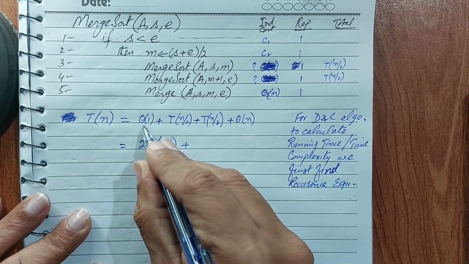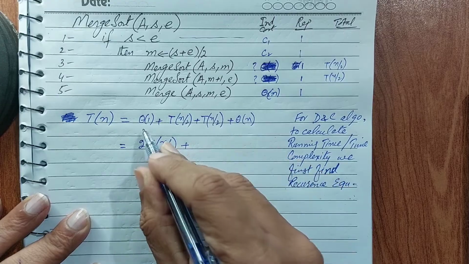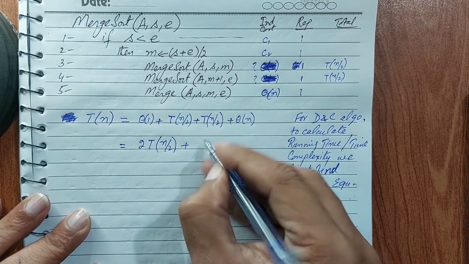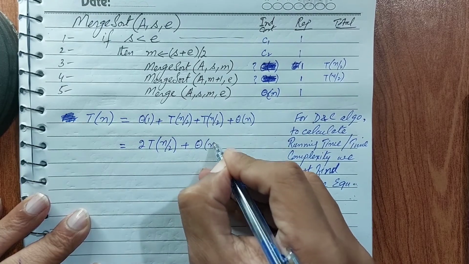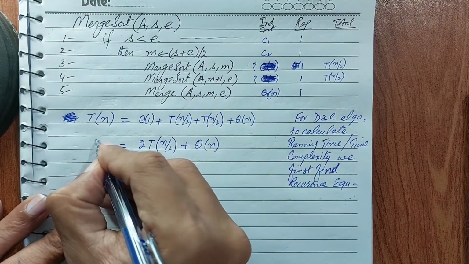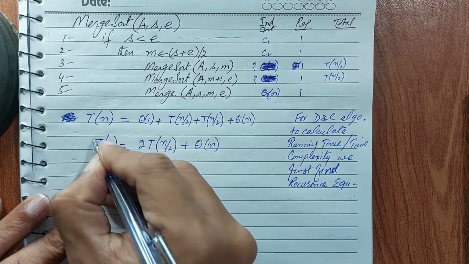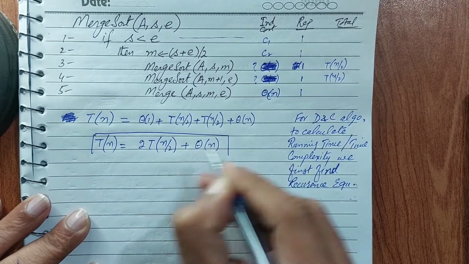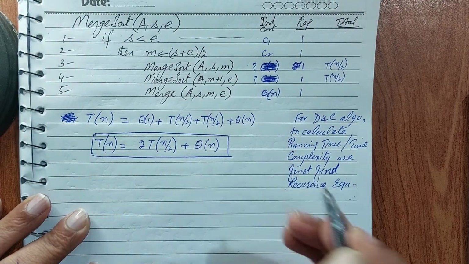Plus if we add theta 1 and theta n, constant time and linear time, then it is only theta of n. So this is the recurrence equation of merge sort.